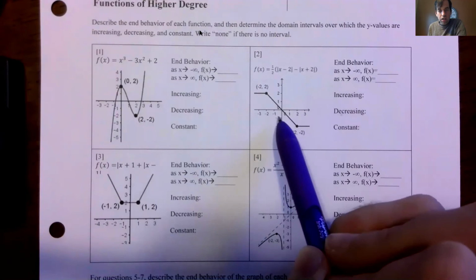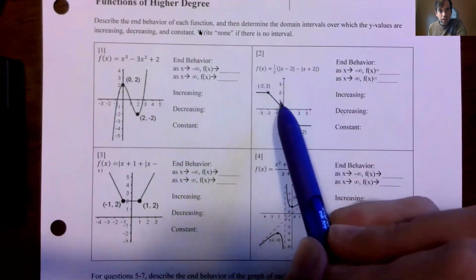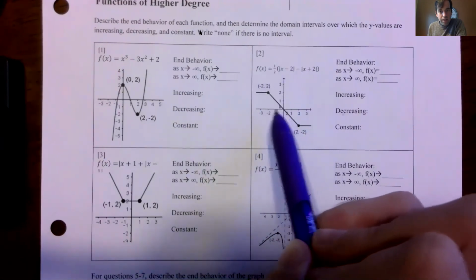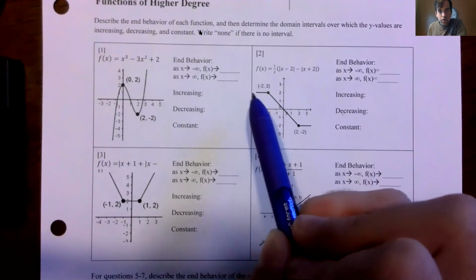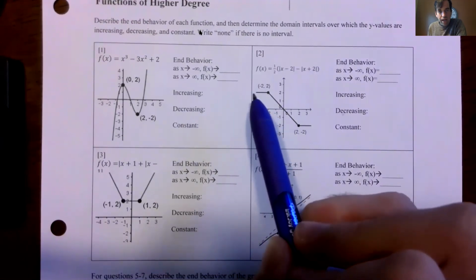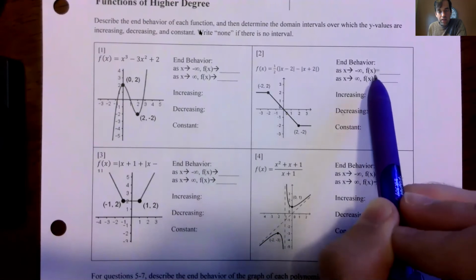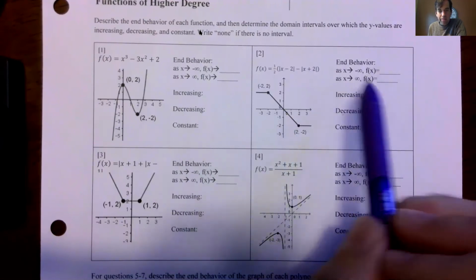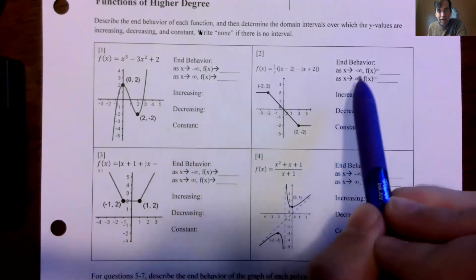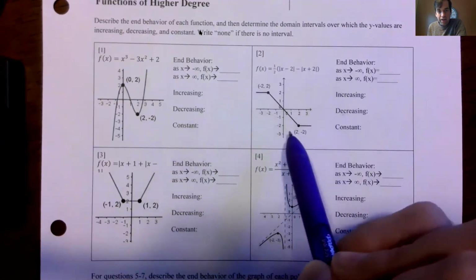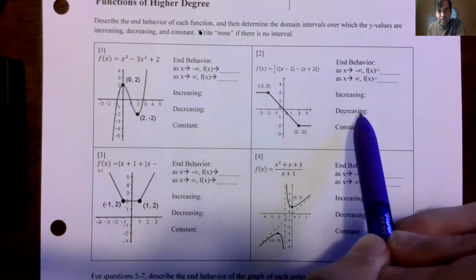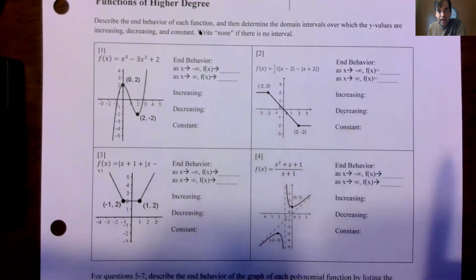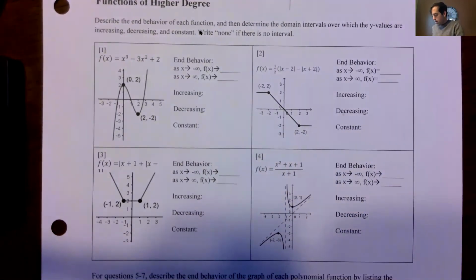So the question I want you to think about when you're doing number 2 is, as we get towards negative infinity in the x direction, what is the value of y? That's what goes in this blank. It's just a number, right? It's not going to be infinity or negative infinity. What y value are we at as x gets close to negative infinity? And same thing as x gets close to positive infinity, what y value are we stuck at? That's what's going on there.